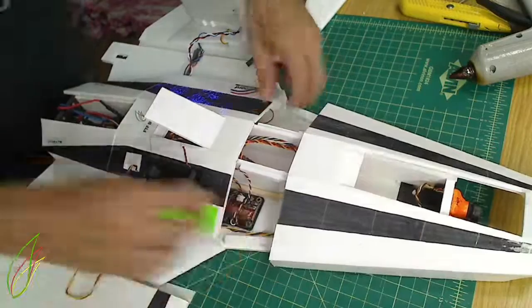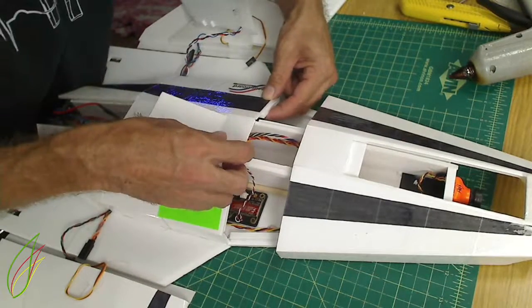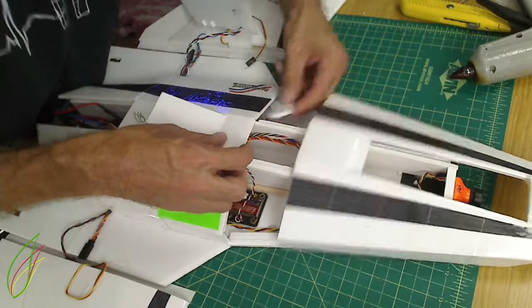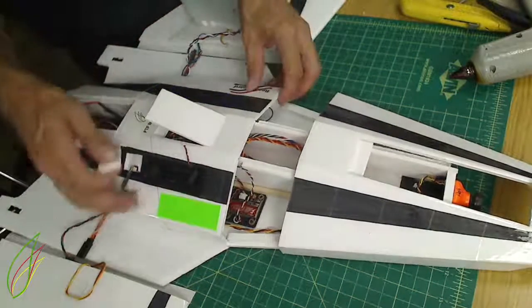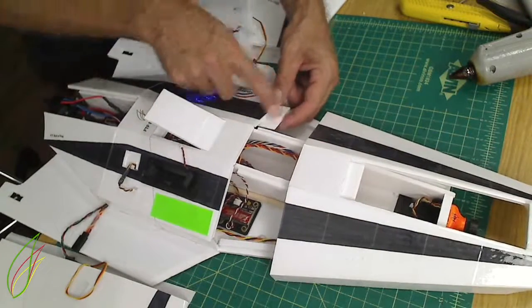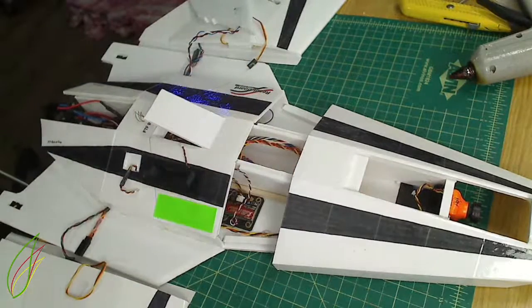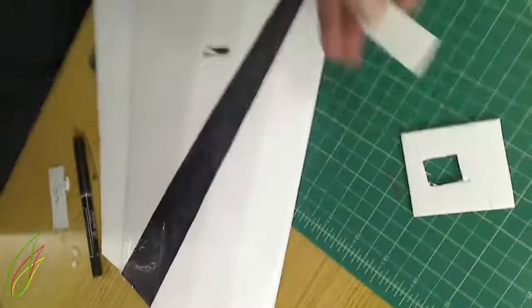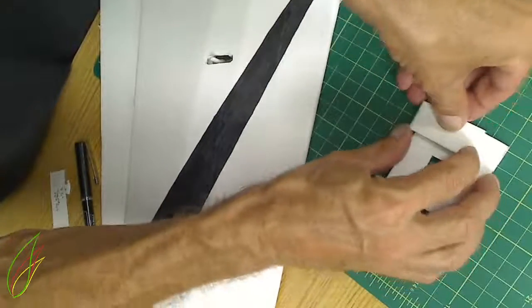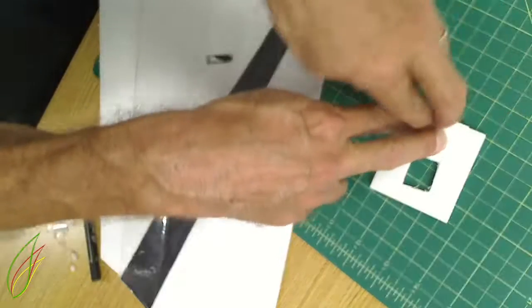Now that we have this glued down, I'm going to put just a few backing pieces right like that. So let's cut a couple just exactly the same size. So we have our weight and balance. Why not put some more pieces on here, right? To make it weigh more.